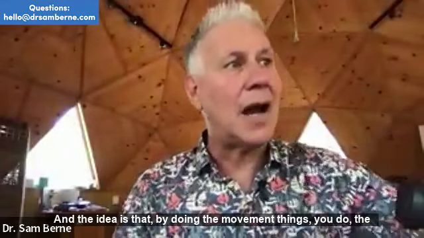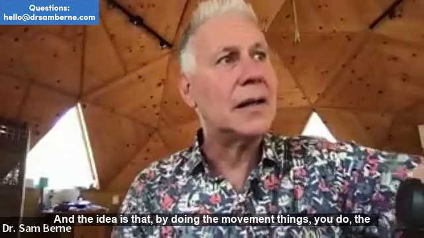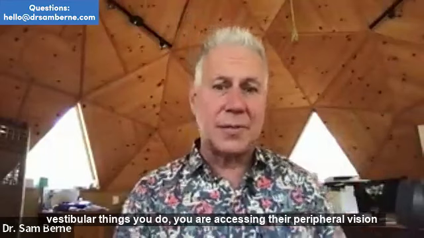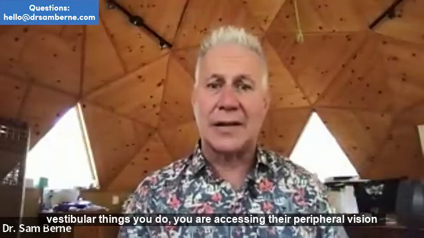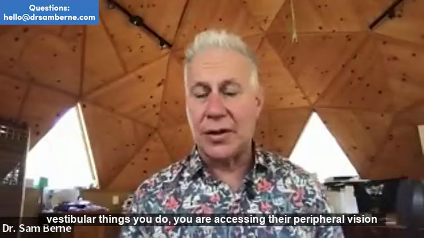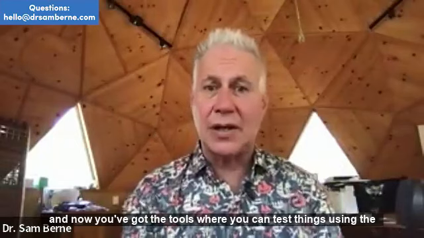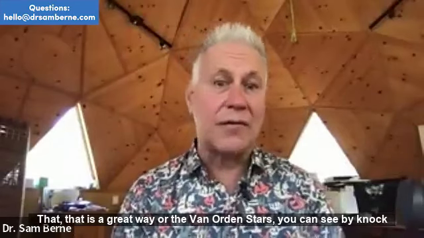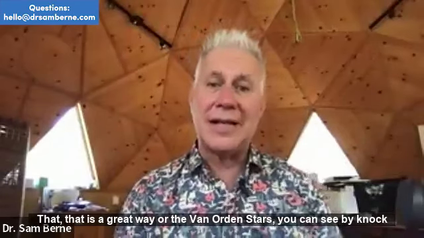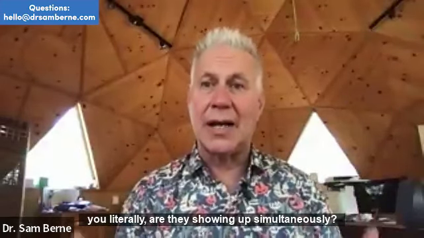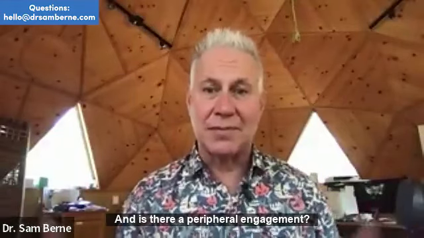And the idea is that by doing the movement things you do, the vestibular things you do, you are accessing their peripheral vision. And now you've got the tools where you can test things using the polarized pictures. That is a great way. Or the Van Orden stars. You can see binocularly, are they showing up simultaneously, and is there a peripheral engagement?